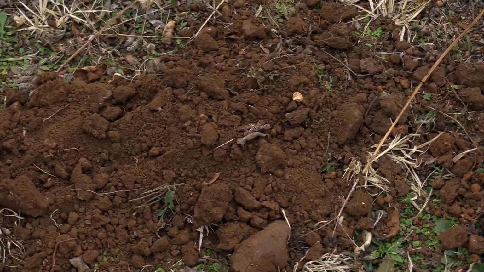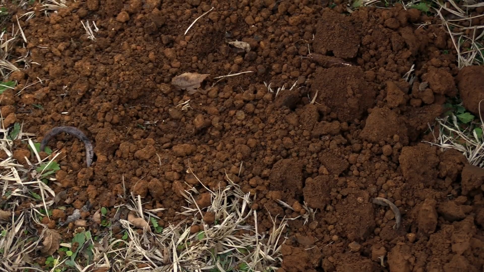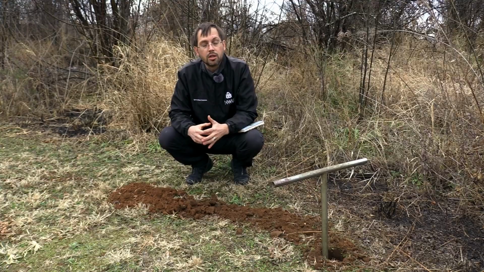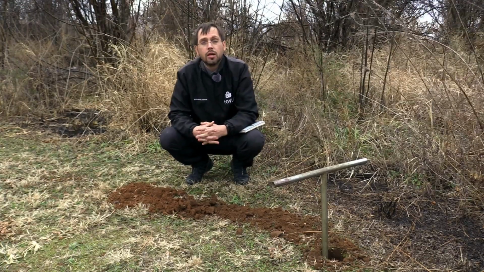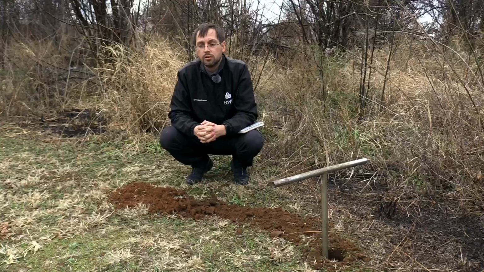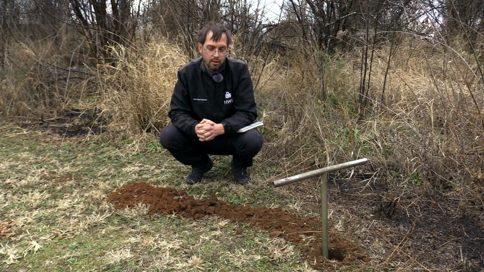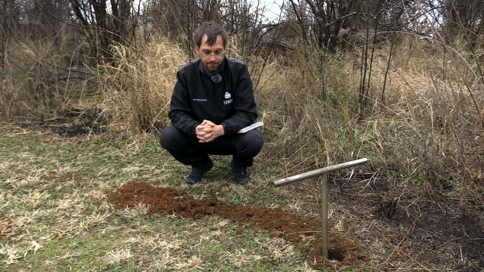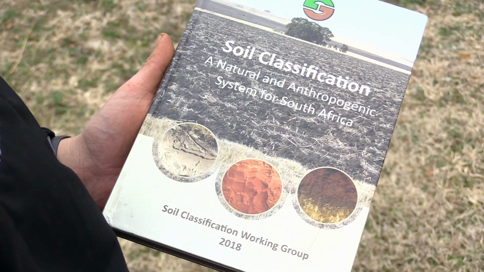One can see that there are distinct horizons: the topsoil, the first subsoil horizon and the deep subsoil horizon on this side. What a soil scientist would do is describe each horizon and the properties of that horizon. That would include the texture, the structure, the color, if there are mottles, the stoniness, as well as if there is a presence of lime within this specific horizon. Then we'd classify it according to the South African soil classification system.